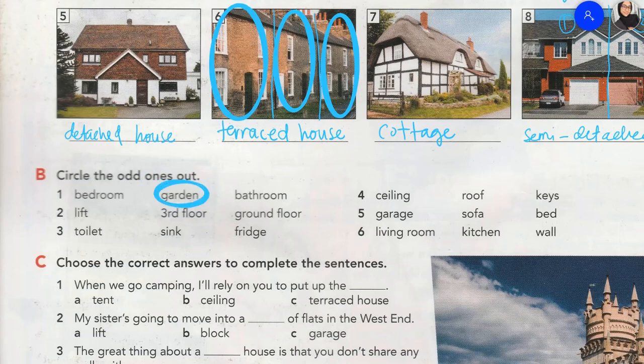What about the second one? Lift, third floor, ground floor. Third floor and ground floor indicate the level of a building, right? Third floor, ground floor, first floor, second floor. Meanwhile, a lift is the machine that carries people up to the floor they want to go. So this one is the odd one out.